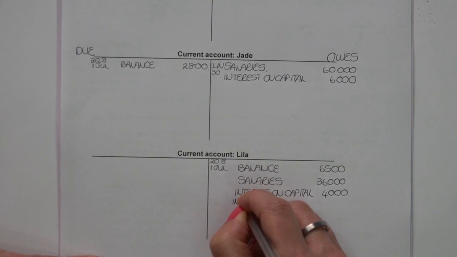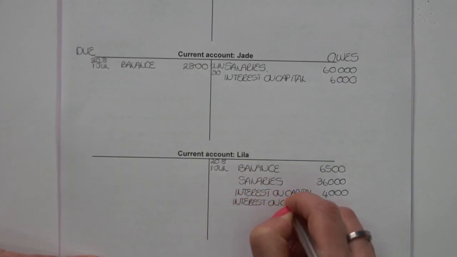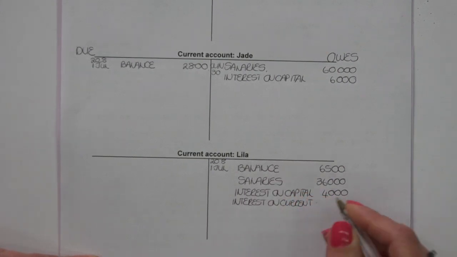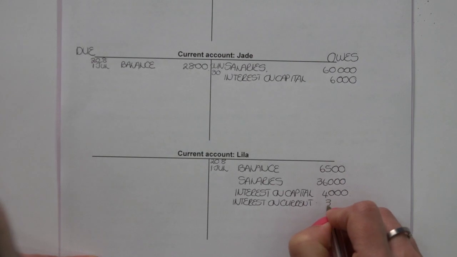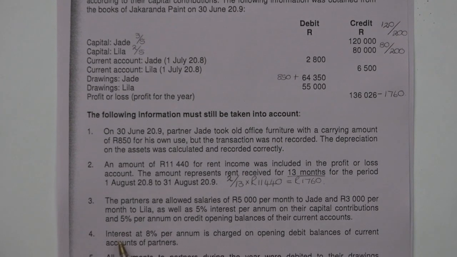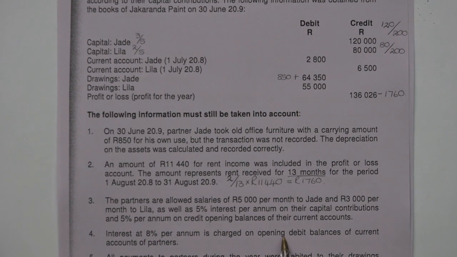So we're going to have an entry for interest on current accounts. And the interest on the current account for her amounted to 325, while interest on the current account for Jade is calculated as 8% per annum charged on the opening debit balances of current accounts.